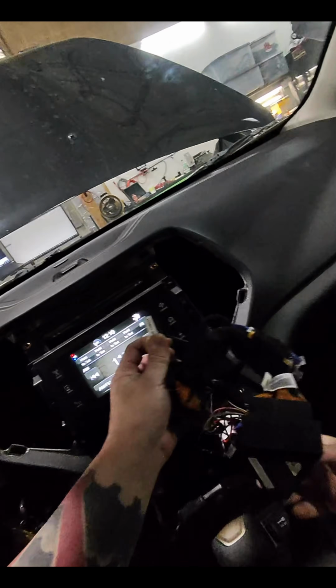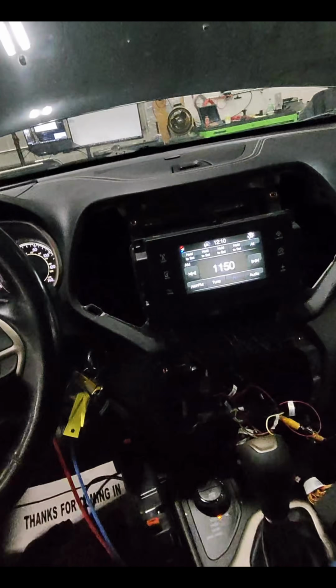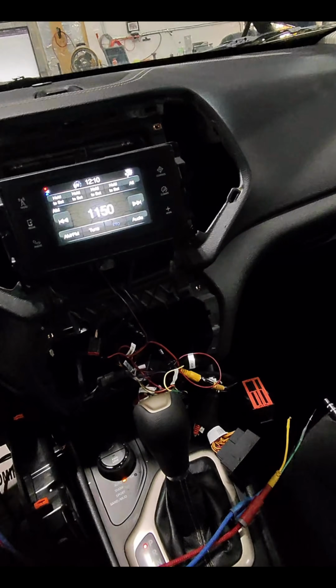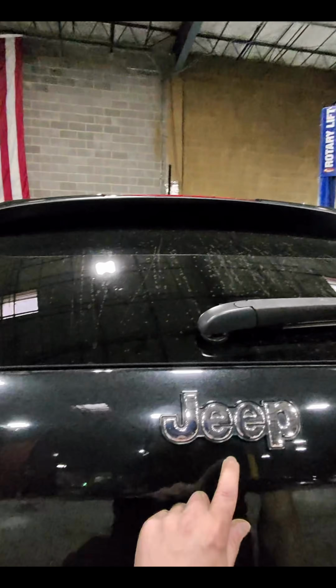And I find this module in here that's aftermarket, tied into the radio. When you look at the build sheet, however, there is no backup camera for this vehicle. So let's go take a look at the rear. Here's the camera that's installed, clearly aftermarket. But if we look at the tailgate, the backup camera is supposed to be somewhere on this tailgate, and it is nowhere to be found.